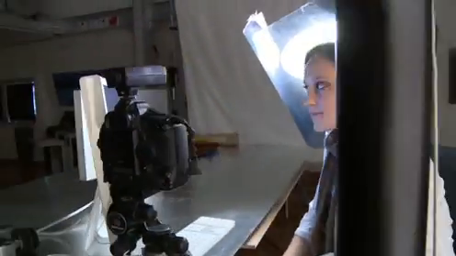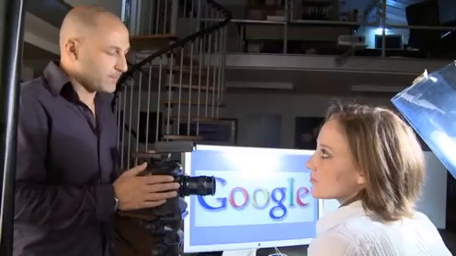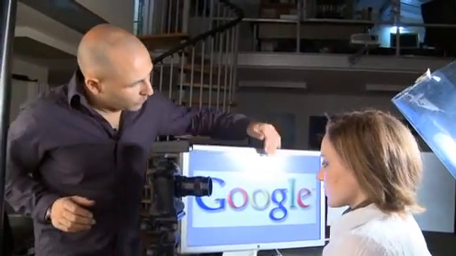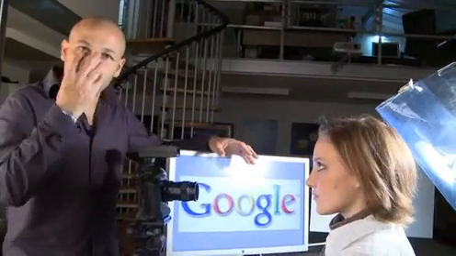Okay, what we're doing here is I'm taking a close-up picture of Fabian's eye with a macro lens. And I've got the word Google, or the image of Google, on the screen there so that I can pick up that reflection in Fabian's eye. This is Fabian, our assistant. Say hello, Fabian. And we're going to get a very highly magnified shot of her eye.